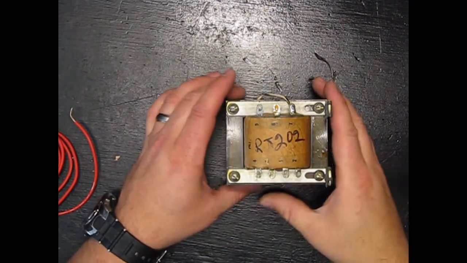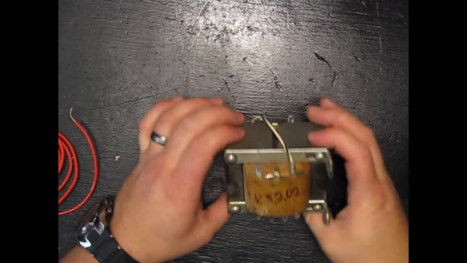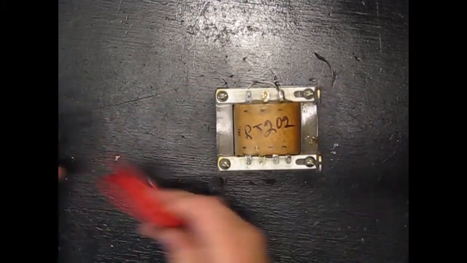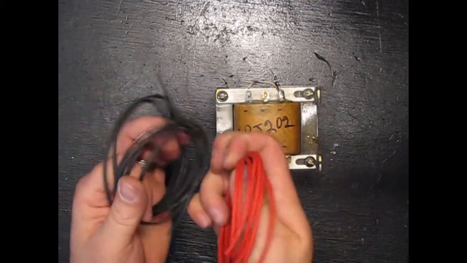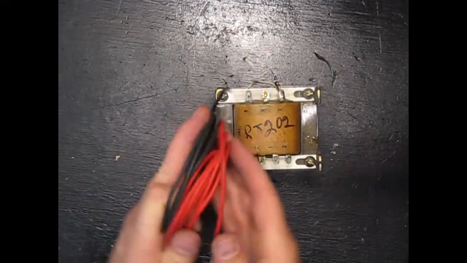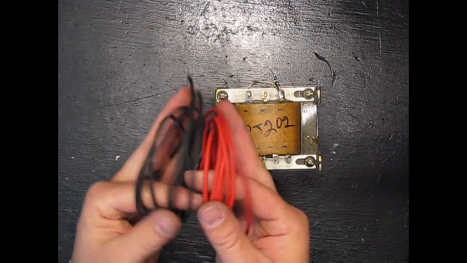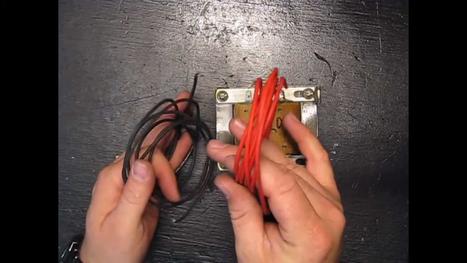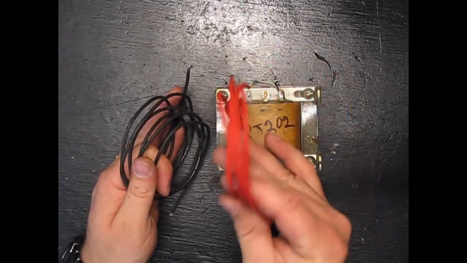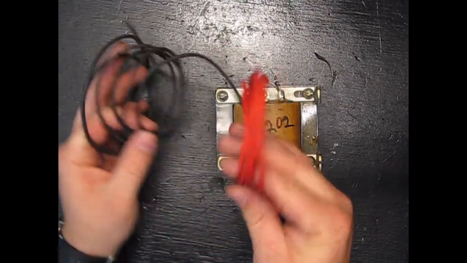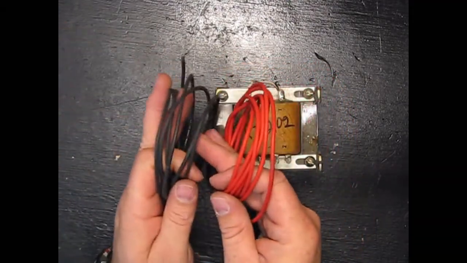Back to our original question, how does a transformer work? Essentially, there are two coils of wire set up next to each other. It's a lot nicer in this transformer, but you run alternating current, about 120 volts in the US, on one side, up to another set of wire, and you just need a ratio of wire.